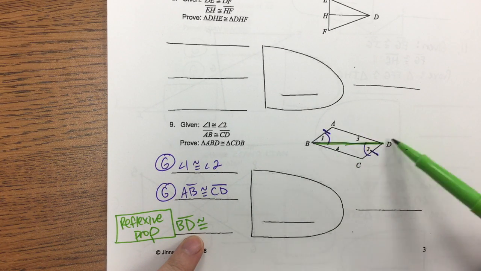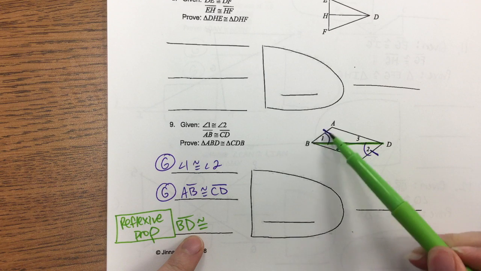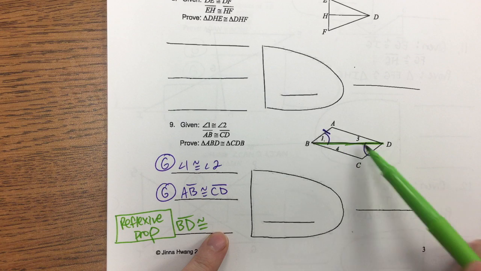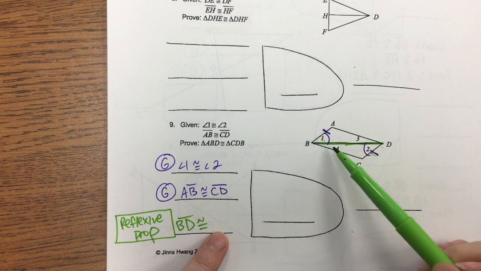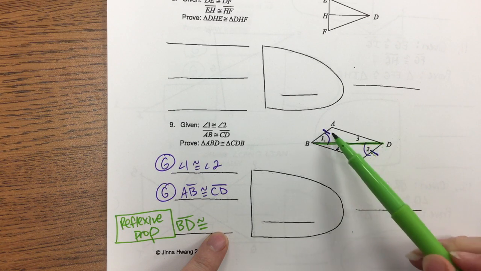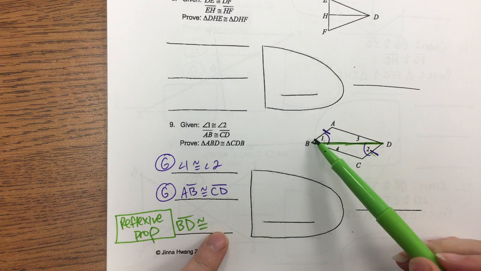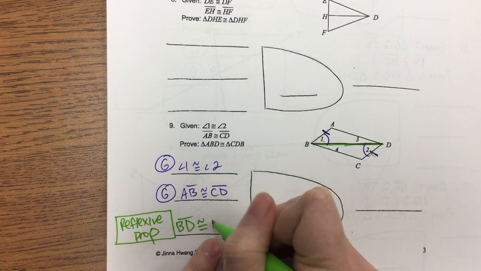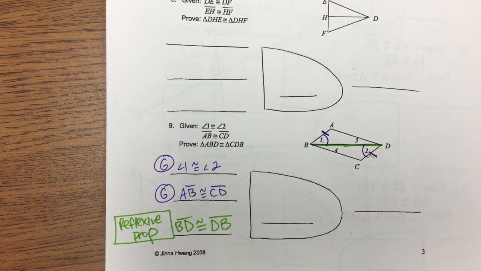If you look at the top triangle, angle B is angle 1, but in the second triangle, 1 corresponds to 2. So when I talk about this segment for the top triangle, I can refer to it as BD. But when I talk about the bottom triangle, I need to refer to it as DB.